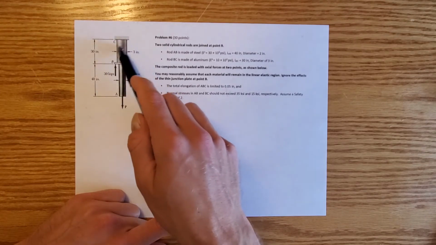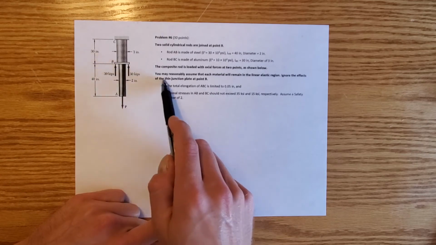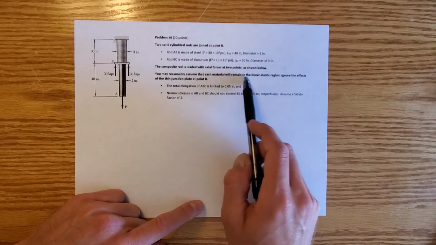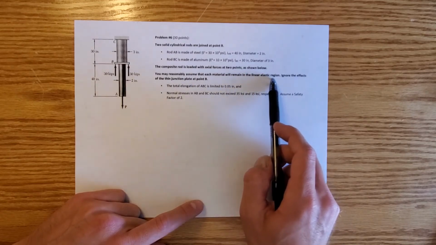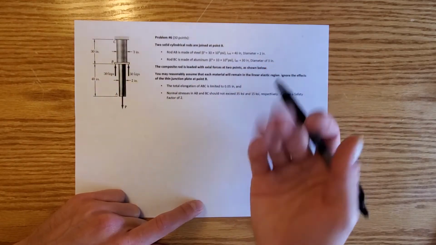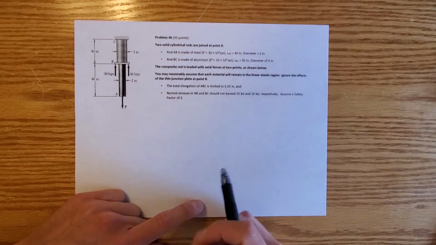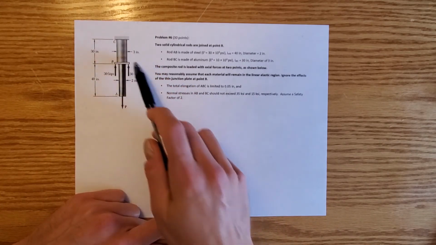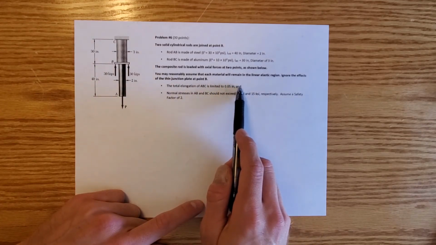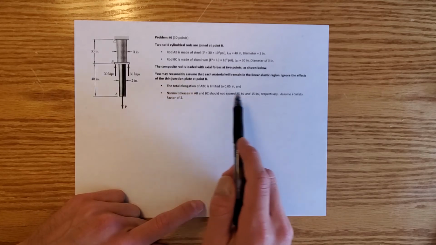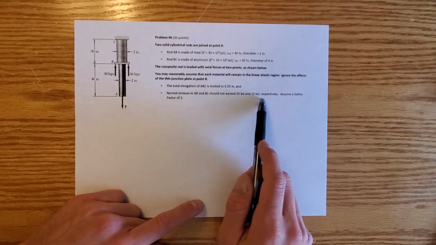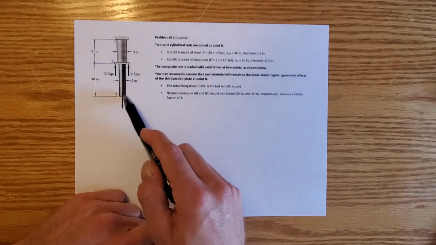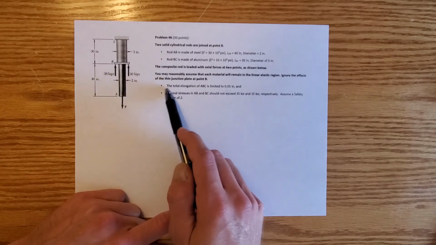Now we're assuming that everything is attached together. We're ignoring this thin junction plate at point B, and we assume that all of the materials remain in a linear elastic region, which is the point before the material would reach sigma yield and actually deform permanently. The 2 constraints are that the total elongation of this whole system is limited to 0.05 inches, and that the normal stresses in rods AB and BC should not exceed 35 and 15 ksi respectively. We're told also to assume a safety factor of 2. So the question we're asked is, find the largest load P that can be given to satisfy these conditions.